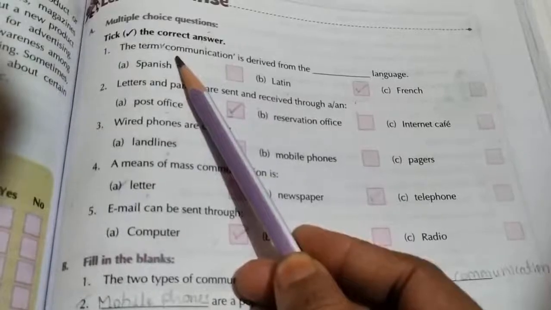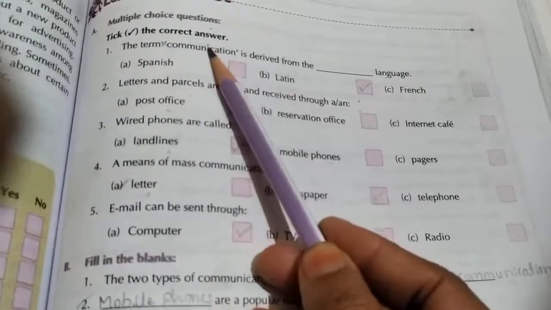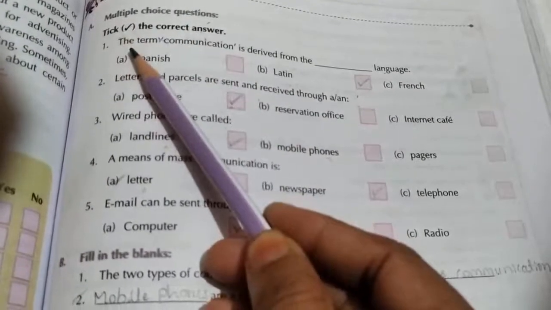Multiple choice questions. Tick the correct answers. First one here.